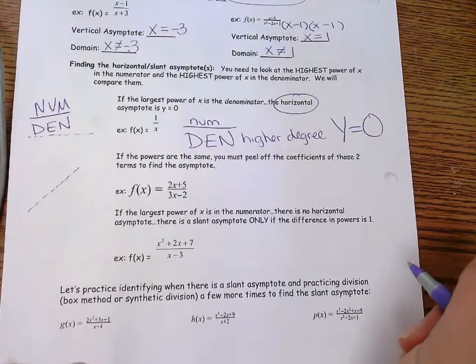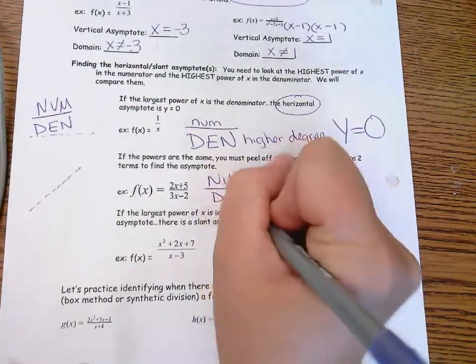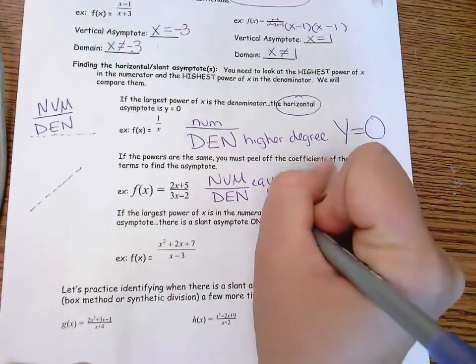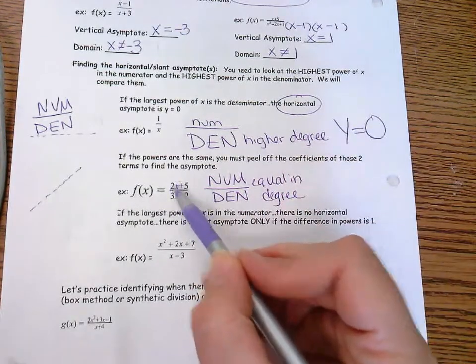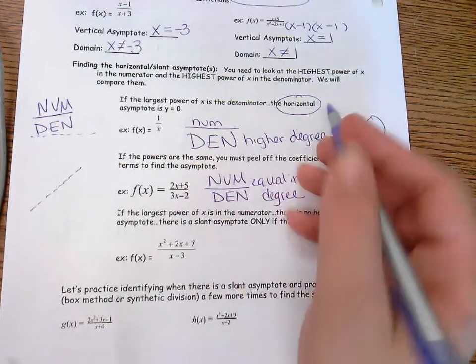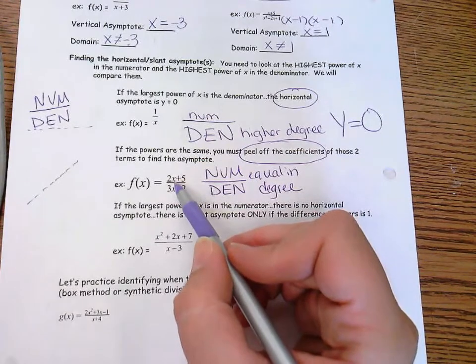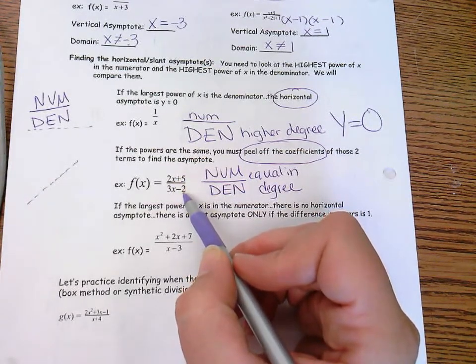So the next scenario, maybe the numerator and the denominator are equal in degree, right? So linear function. They both have a degree of 1. So then what you do is you peel off the coefficients. So if you plug in 1,000,000,000, this little +5 and this little -2 is not going to make much difference.